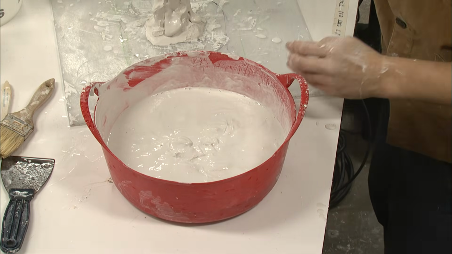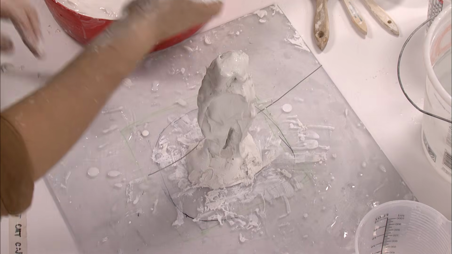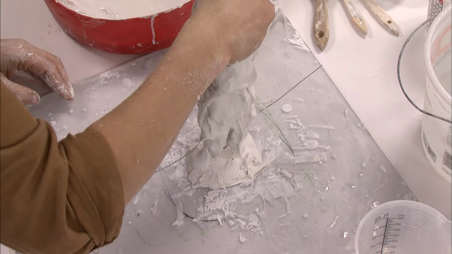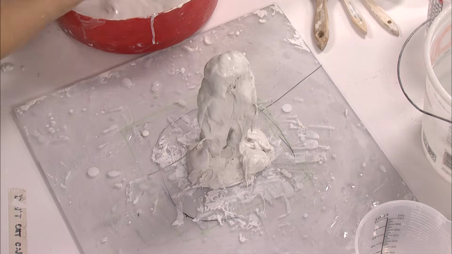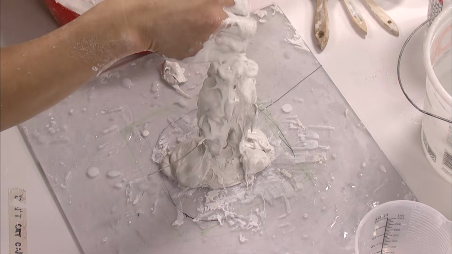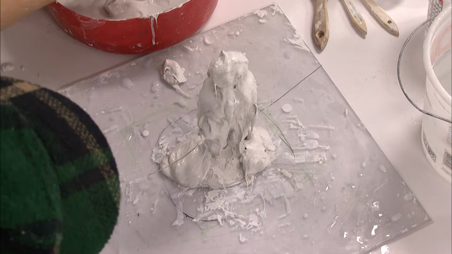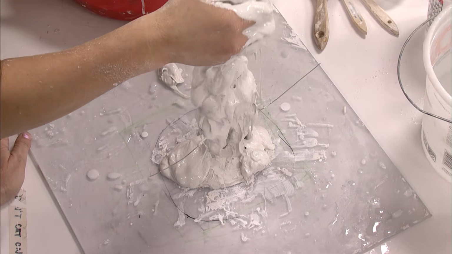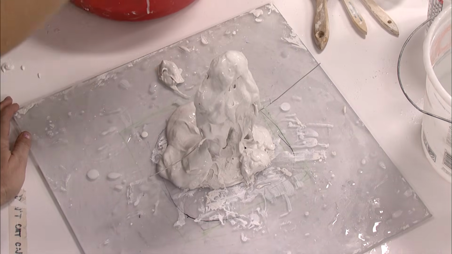So now I'm going to build the thickness by continuing to add the material to this.